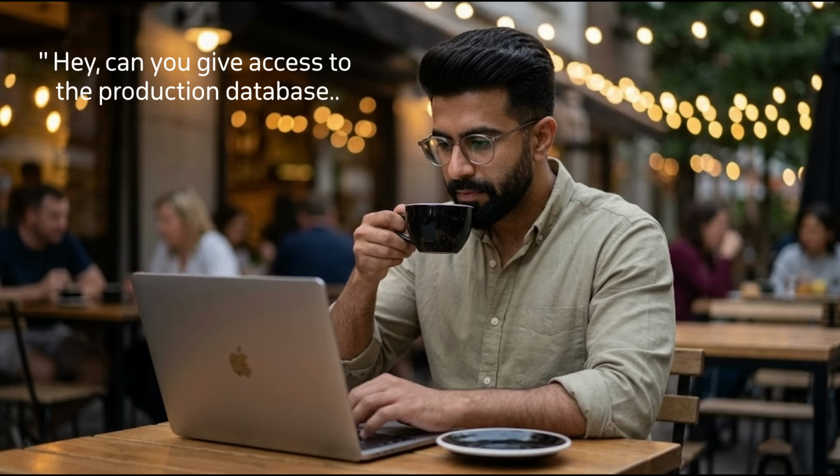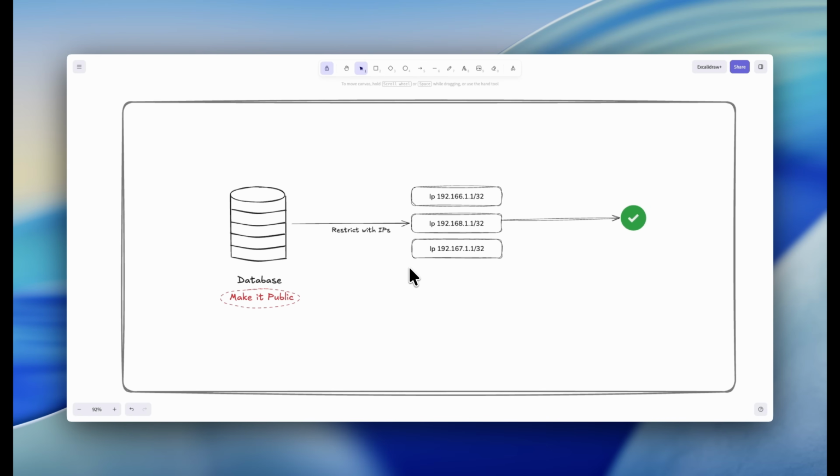One fine morning, you just reached your desk, coffee in your hand, laptop open, and suddenly you get a task. Hey, can you give access to the production database to the client or to one of the developers? Now your brain gives you the fastest solution. Make the database public, restrict the IP, done.